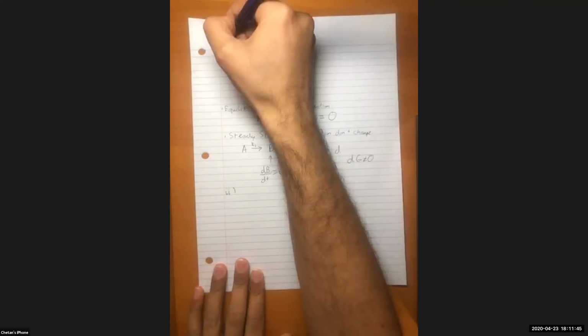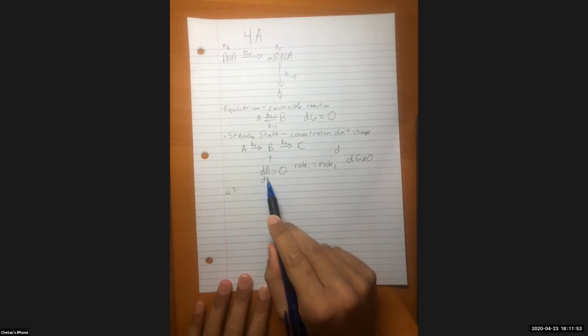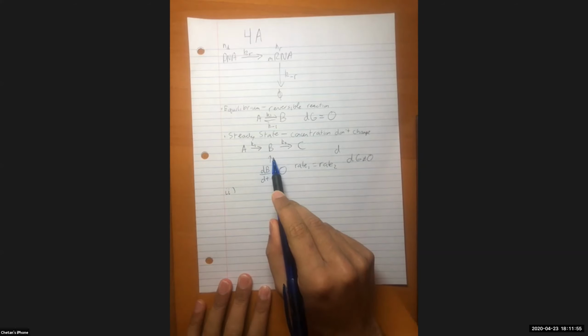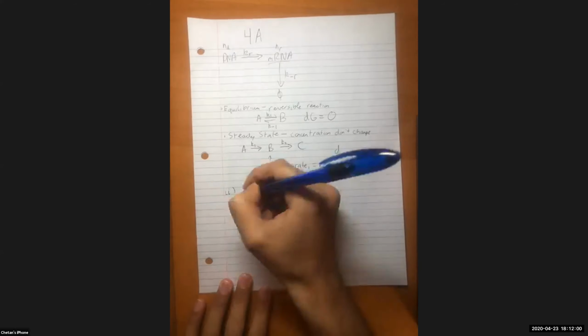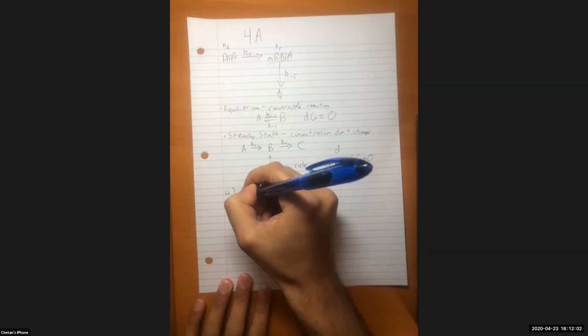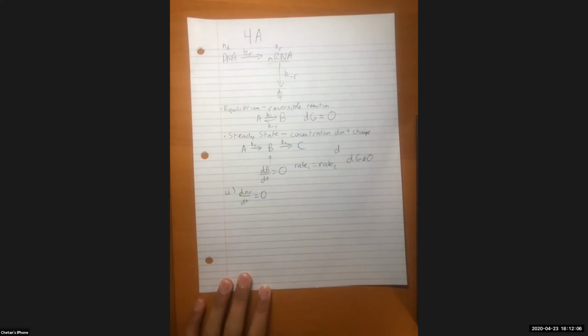We have ND DNA molecules in the cell, and R RNA molecules in the cell. And we said in steady state, we have this intermediate we're looking at, which in our case is mRNA, right? We're saying that change over time will be 0. So change dNR dt should be 0.